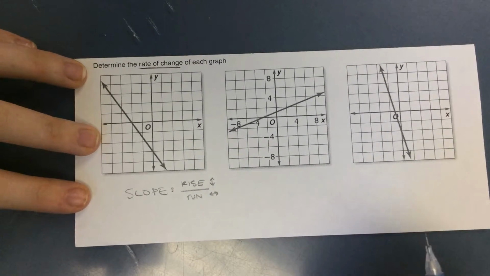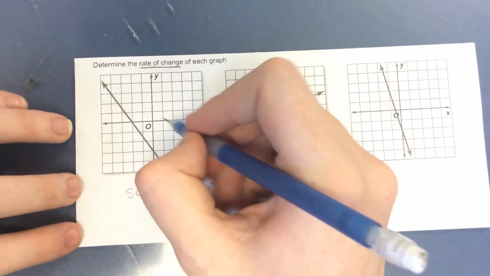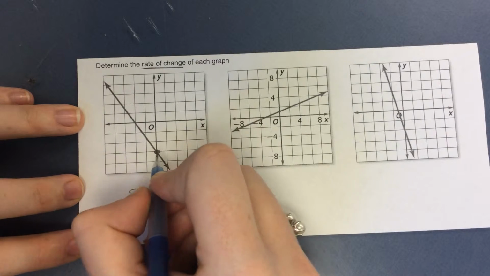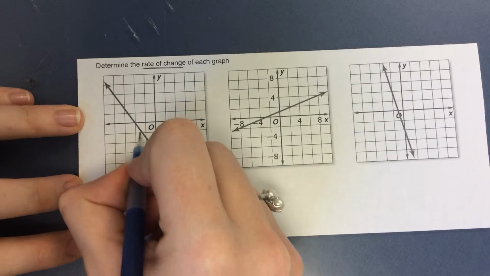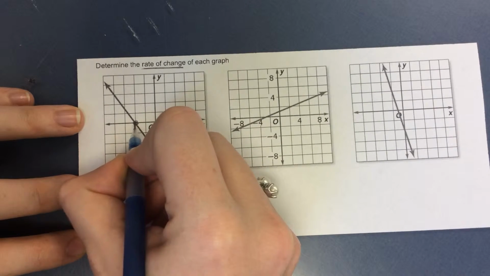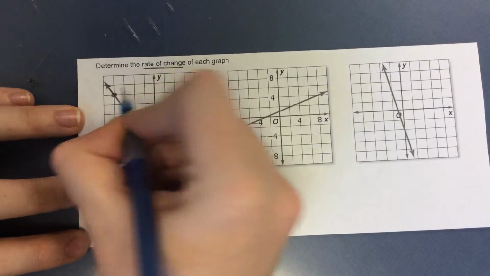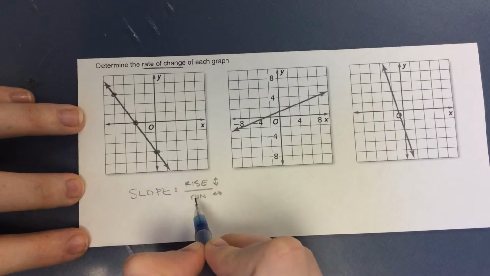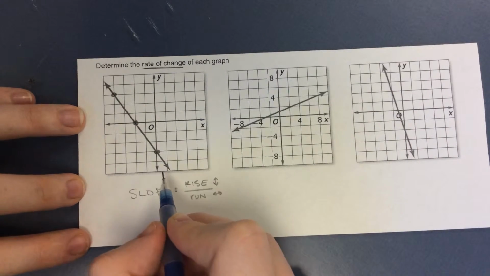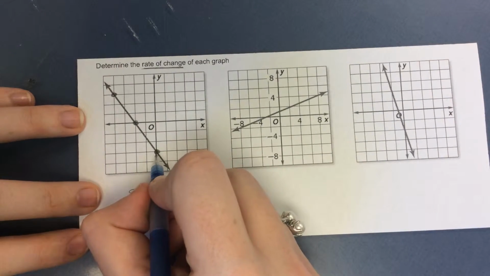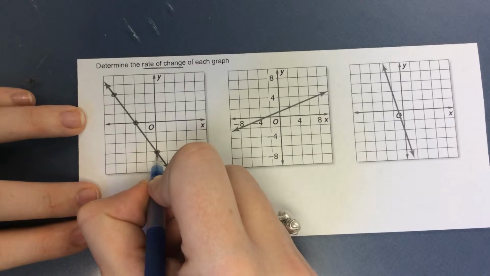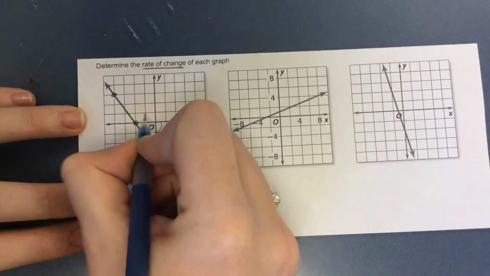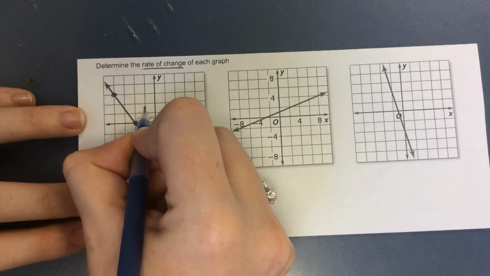When you're given a graph, find 2 points that are nice and easy. I know it crosses there, here, and there's another point it crosses at. I want to figure out how far I have to rise and how far I have to run from one point to the other. Starting at this bottom point, I rise 1, 2, 3, and I run 1, 2.